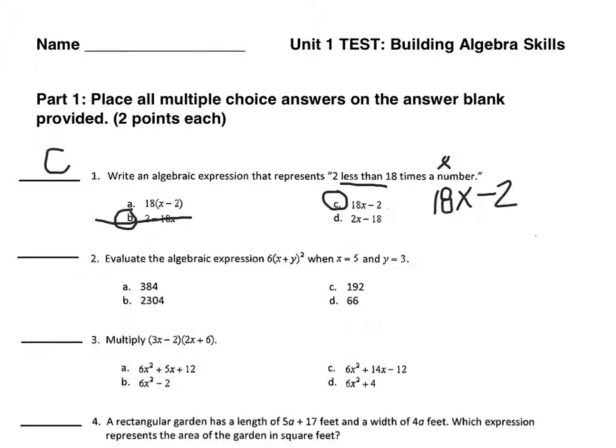In number 2, it says evaluate the algebraic expression when x is 5 and y is 3. Again, forget about those multiple choice answers that are there, and let's just pretend they're not there and try and do this work. I'm going to replace x with 5. I'm going to replace y with 3, and then I'm going to square it. Parentheses first, 5 plus 3 is 8. I end up with 6 times 8 squared.